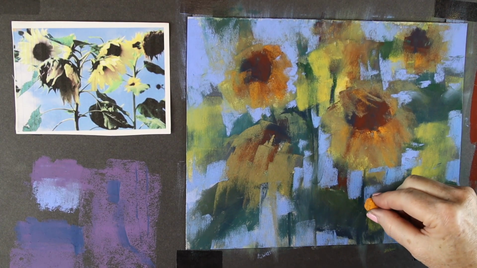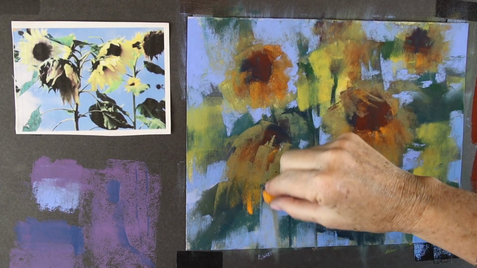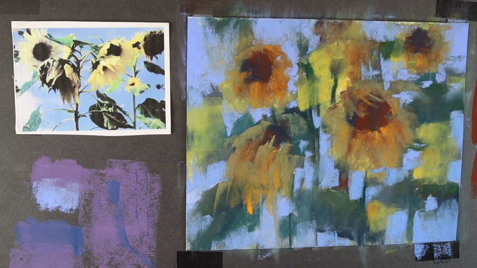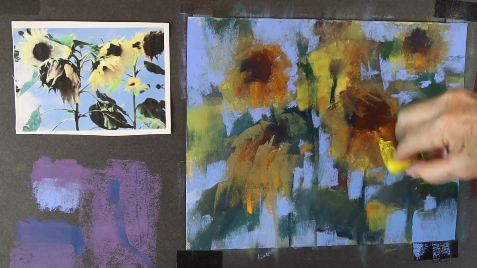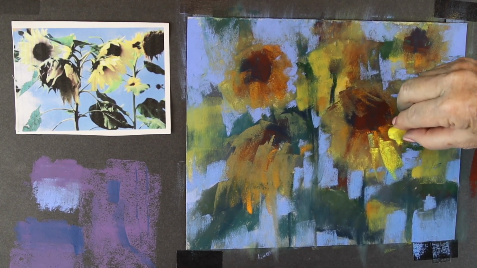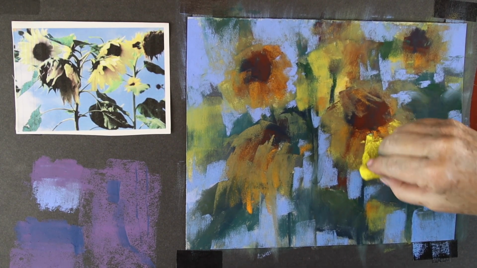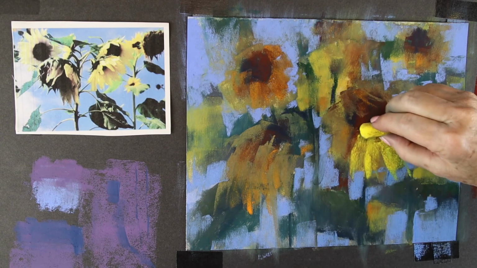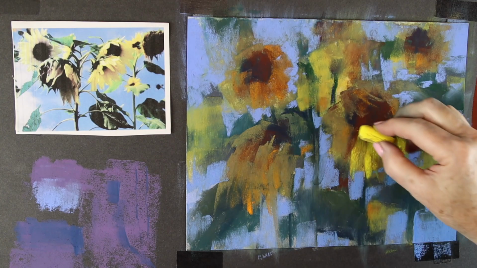I'm adding a warmer orangey yellow to my sunflowers here. I find that with yellow, I have an easier time getting it to be vibrant when I alternate warm and cool. So this is our star flower, so this is where we really want to play up the clarity. Clarity comes with controlling our edges. So I'm softening those edges where they kind of exit the center of the flower.